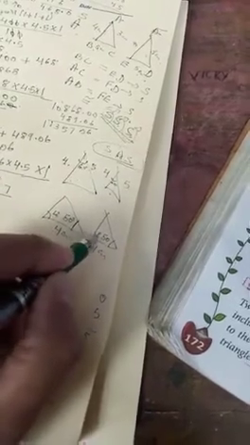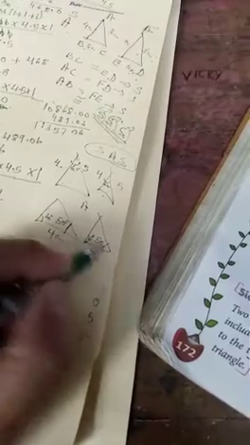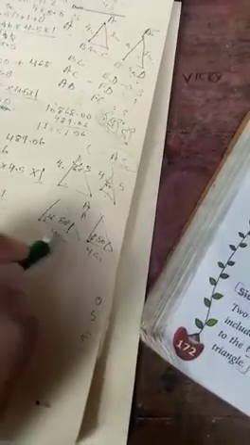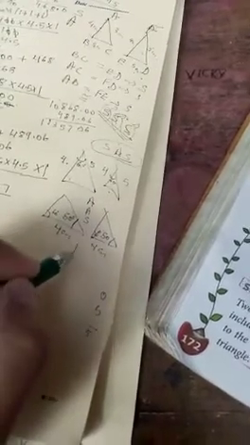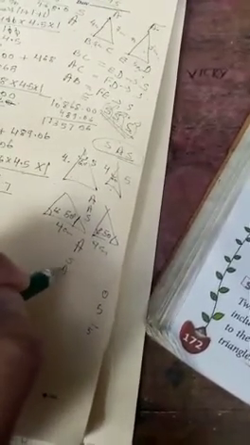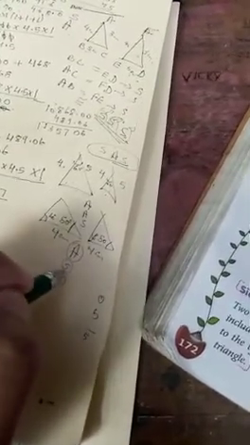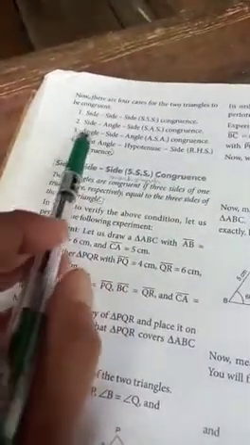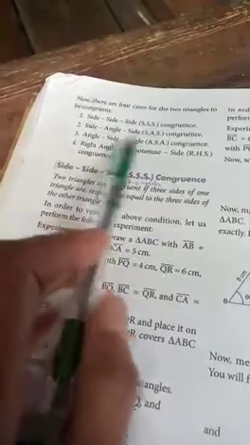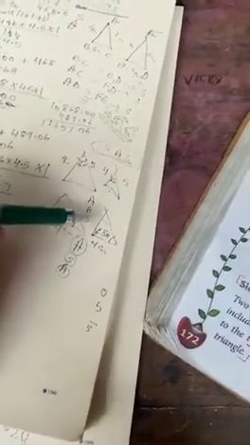So what happened, you see? 60, 60 degree, that is angle. 50, 50 degree, that is also angle. 4, 4, that is side. We may write it AAS or we may write ASA. That means we get two angles equal, one side equal. So in that case also, these two triangles, we can say they will be congruent by what we call here angle side angle, or we may call it angle angle side.